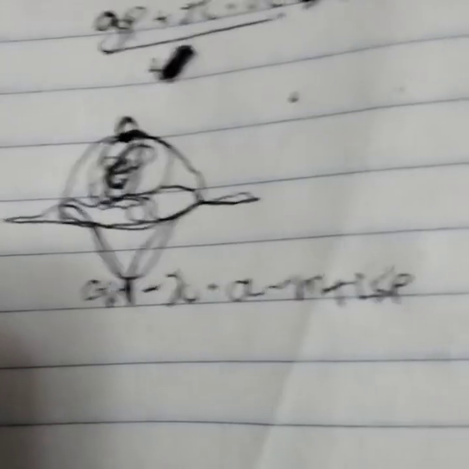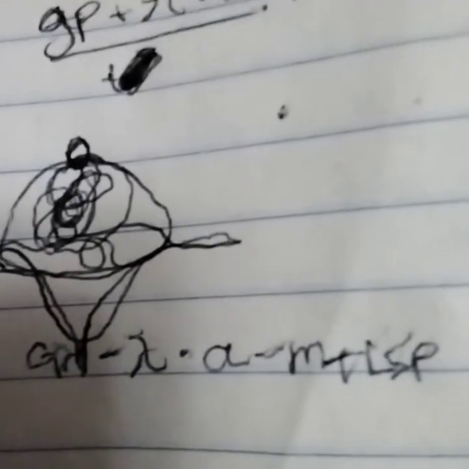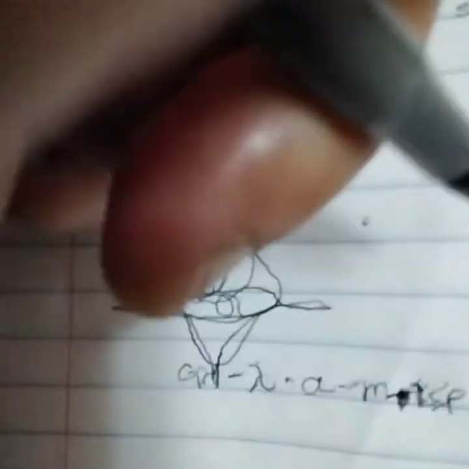Okay, so far we got half of it. Times light speed. It's times light speed. Times light speed minus photon.